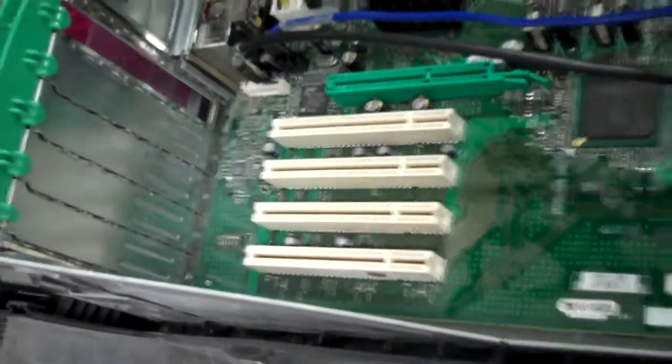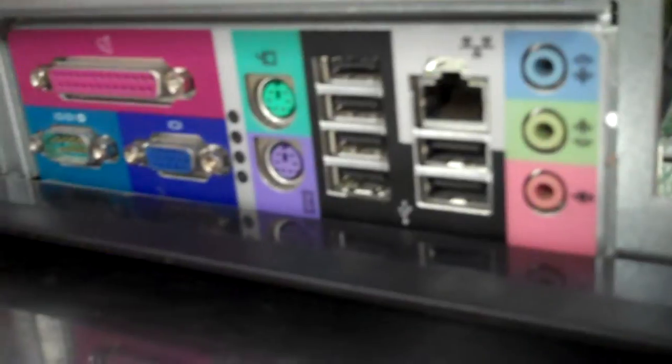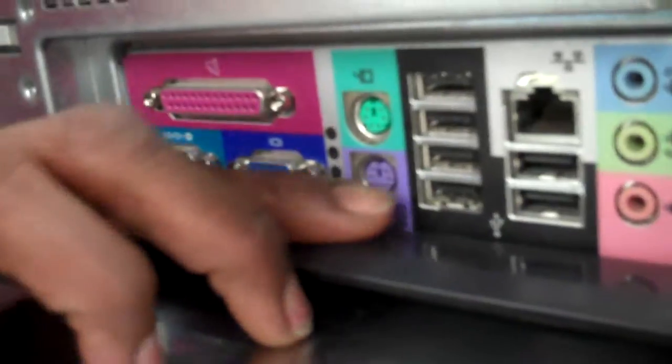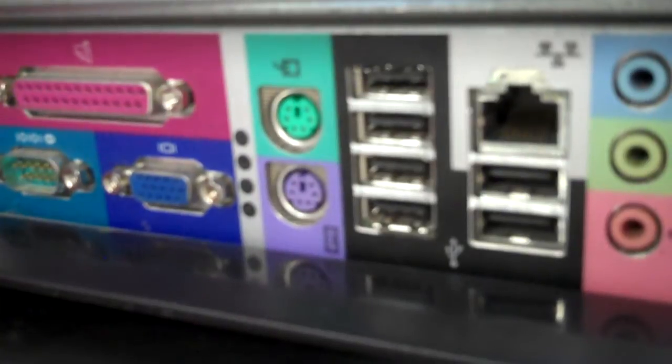The next part, we'll go to the outside of the case and identify some of our connections. In this first section, the bottom one is for the microphone, the green one is for headphones, and the blue one is audio in. Then in the next row, we have our Ethernet port at the top, which is where you plug in from the wall to a phone line for your internet.